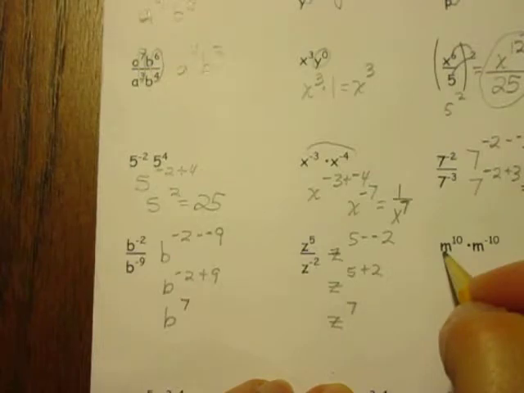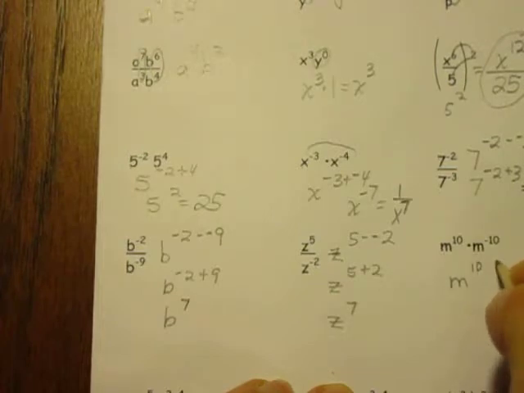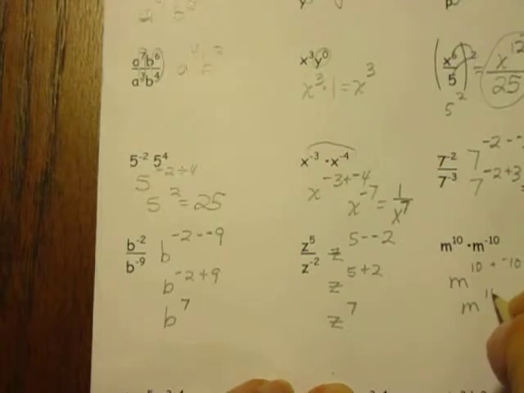Okay, now here we're back to multiplying like bases. That means we're going to collect our exponents. So we've got m to the 10 plus a negative 10, which just means m to the 10 minus 10, which just means m to the 0 power, which is going to be equal to 1.